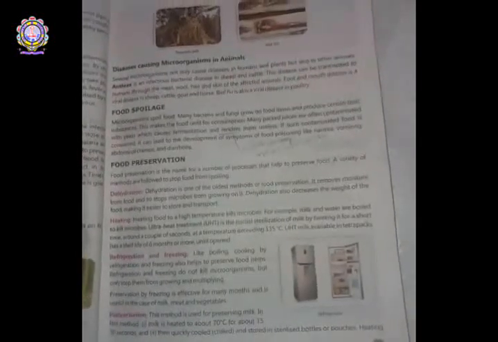When water is removed, the medium for growing microorganisms is removed, so by removing moisture, we can save the food.